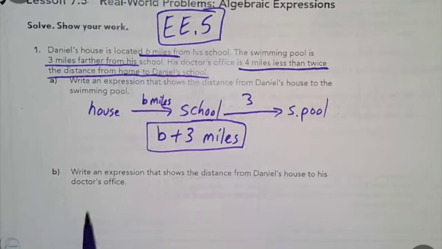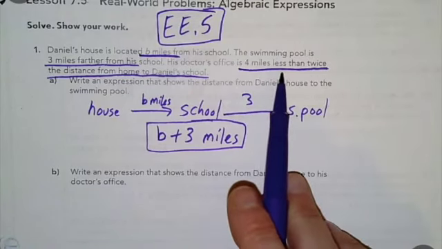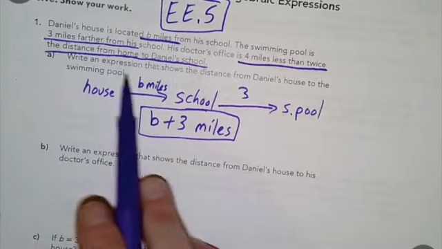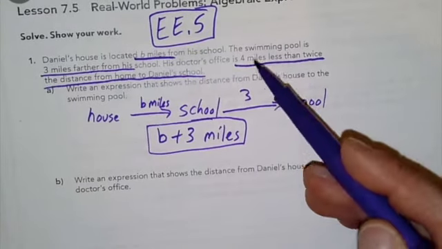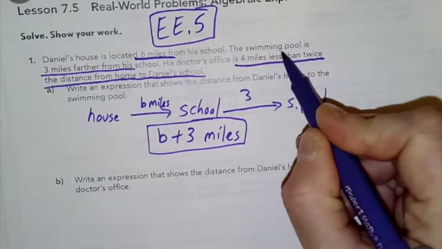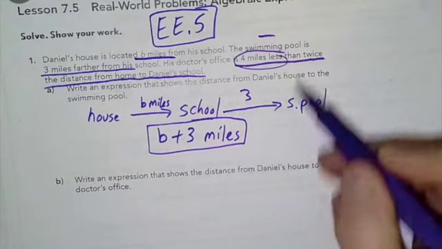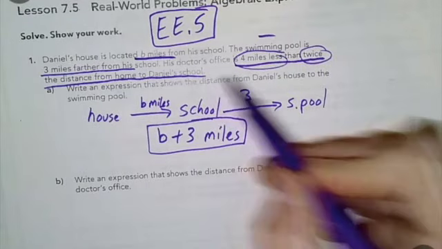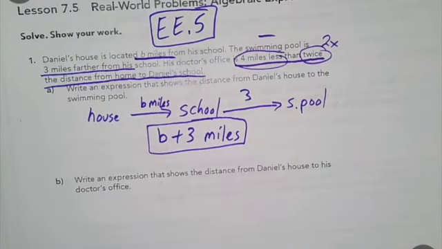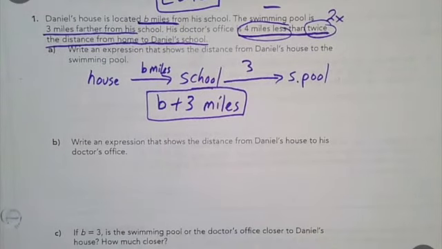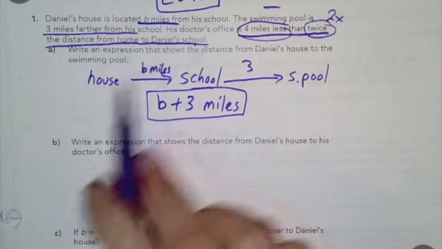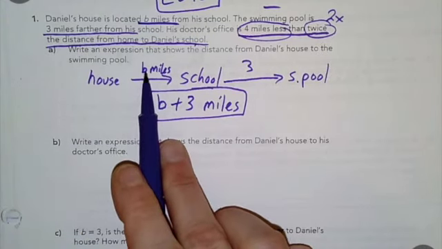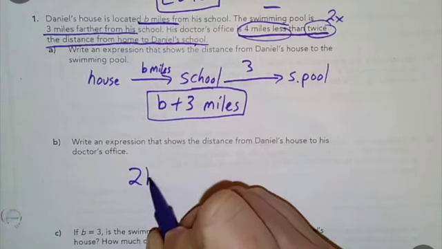Part B says write an expression that shows the distance from his house to the doctor's office. So you need to look at the last clue. The doctor's office is 4 miles less than twice the distance from home to school. So 4 miles less means subtracting, but it's less than twice the distance from home to school. And twice really means 2 times. So if you're going twice the distance, you would take 2 times. Now, what was the distance from his home to school? Remember, his house to school was B. So it'd be 2 times B, and a way to write that is 2 next to a B.